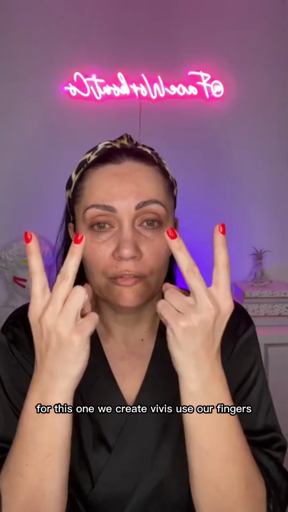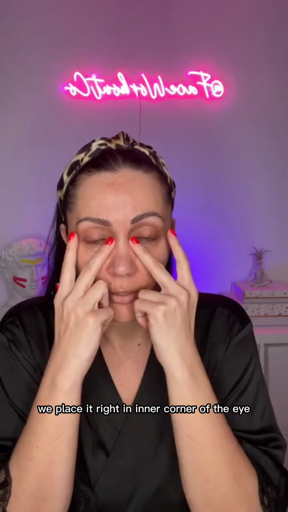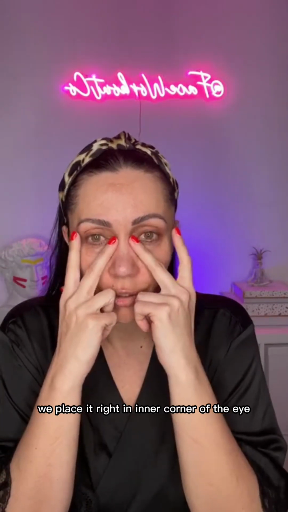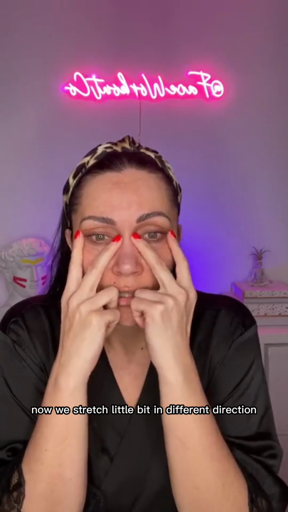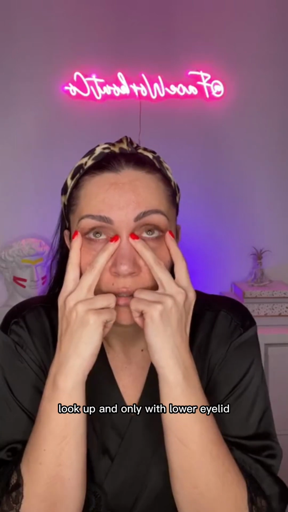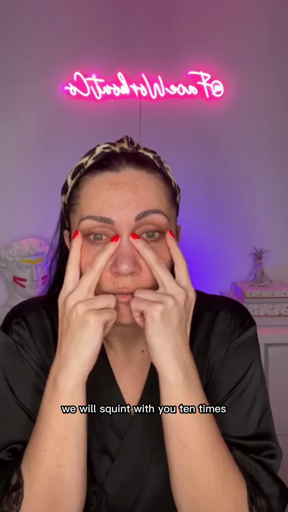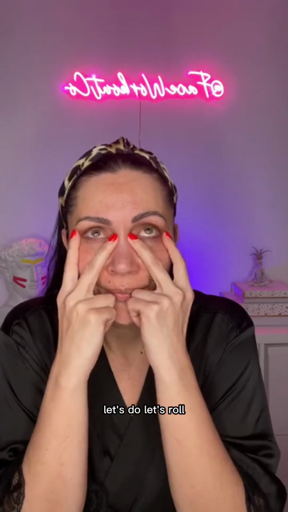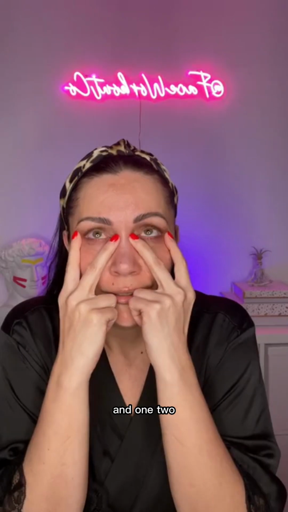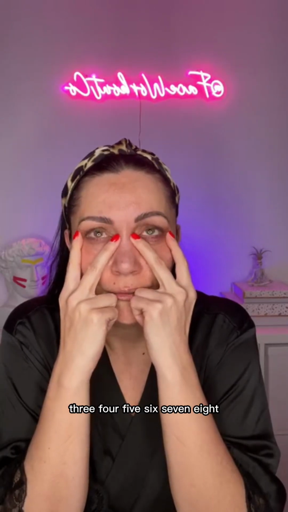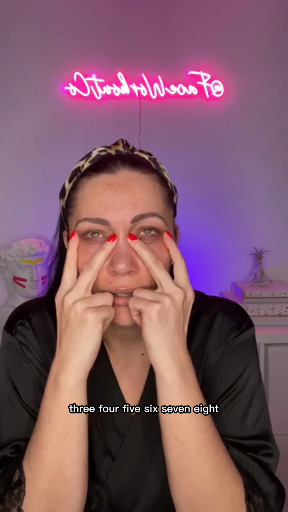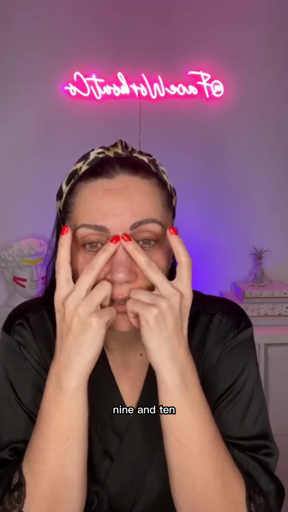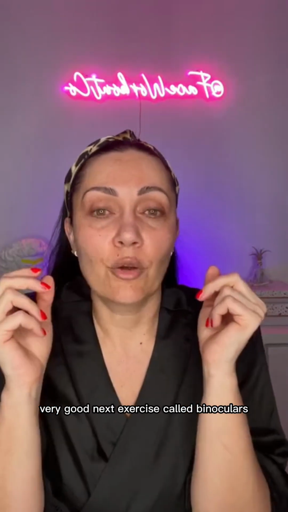Now we will work on strength of lower eyelid muscle. For this one, we create a V with our fingers. We place it right in the inner corner of the eye, outer corner of the eye. Now we stretch a little bit in different directions. Look up, and only with the lower eyelid we will squint 10 times. Let's roll. 1, 2, 3, 4, 5, 6, 7, 8, 9, and 10. Very good.